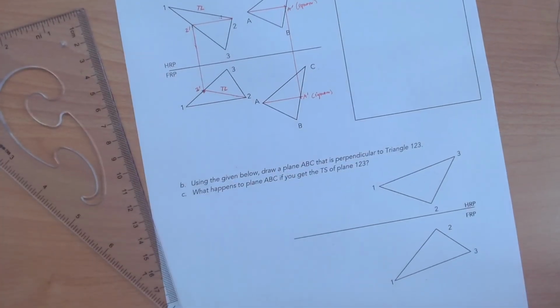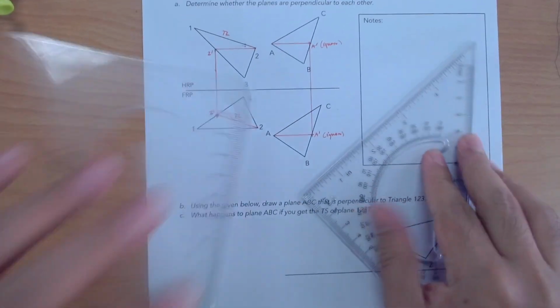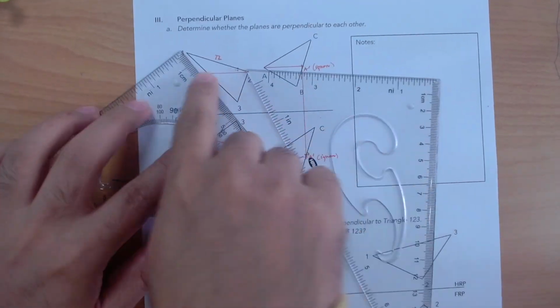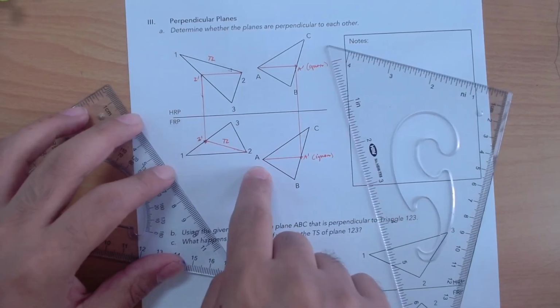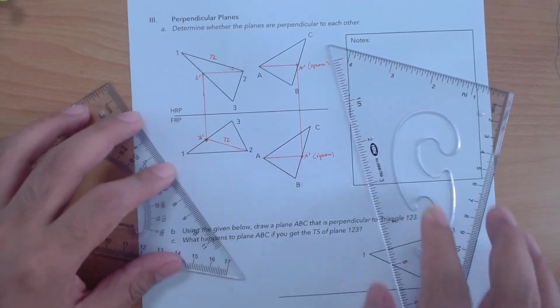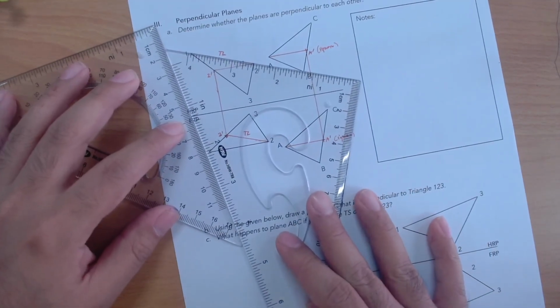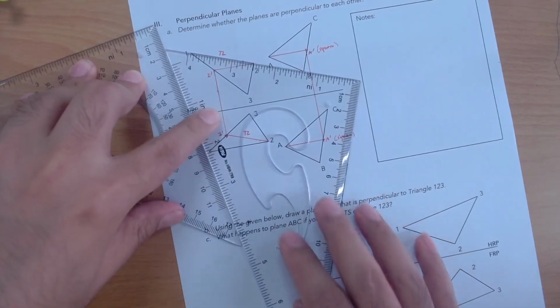Now, if ABC is indeed truly perpendicular to 1, 2, 3, then it must contain a line that is truly perpendicular to 1, 2, and the TL 2, 2 prime. Tama? So, ang gagawin ko lang is I'll just create a perpendicular line to this one. Okay? So, ito yung true length 1, 2.